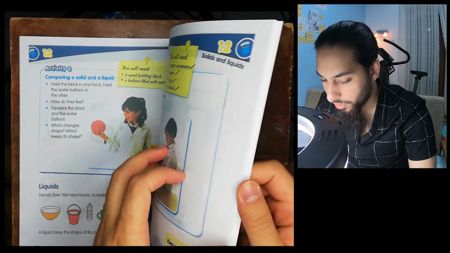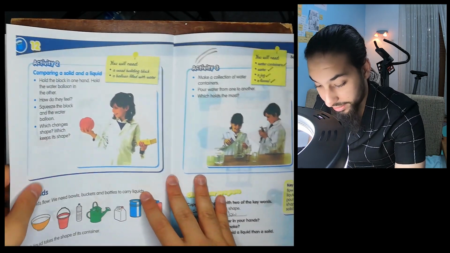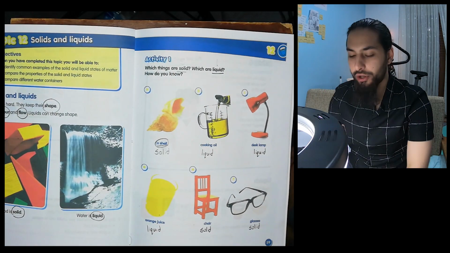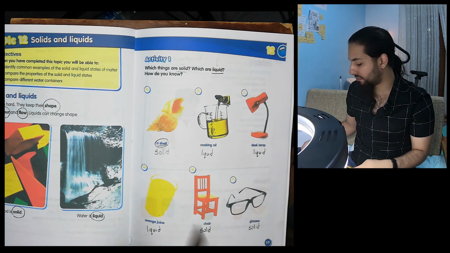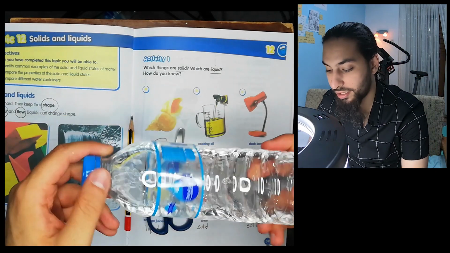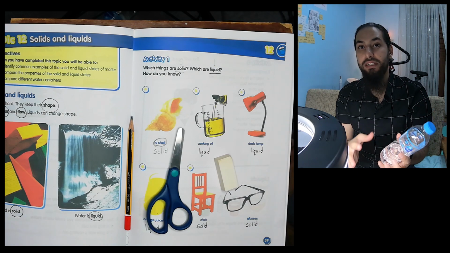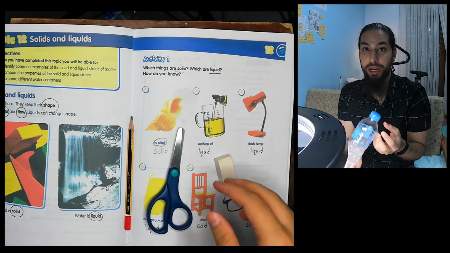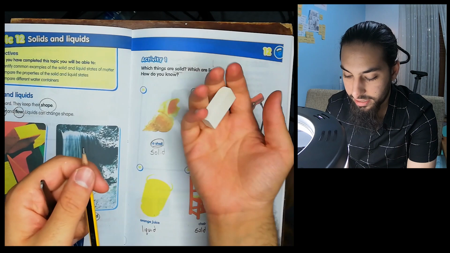Okay, so before we go ahead, there's something that we did the last time that we need to correct. So let's go back to page 15.9. Now remember that we have two things. We have solids, like the pencil, the scissors. These are all solids, but water is liquid. Anything that changes shape based on the container is a liquid because it changes its shape. But anything that doesn't change shape, when you squeeze it, stays the same.